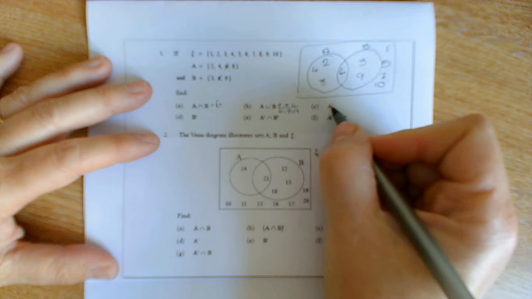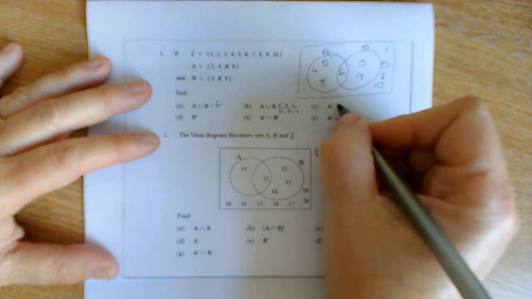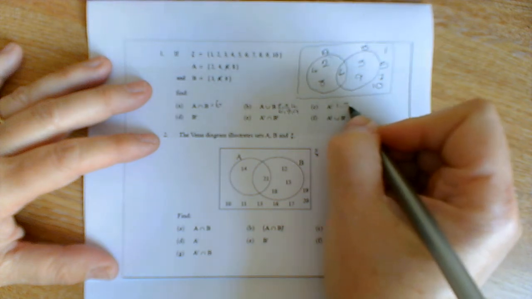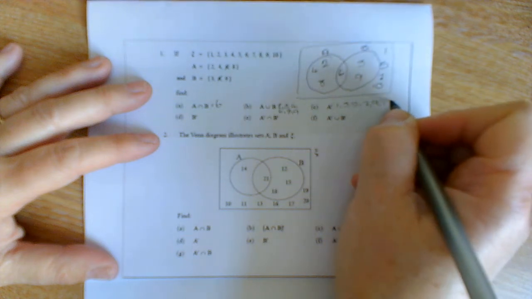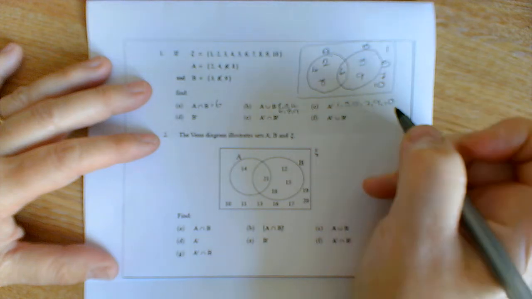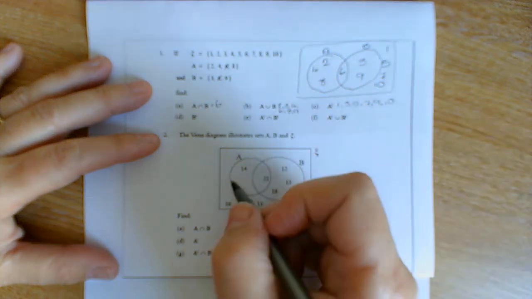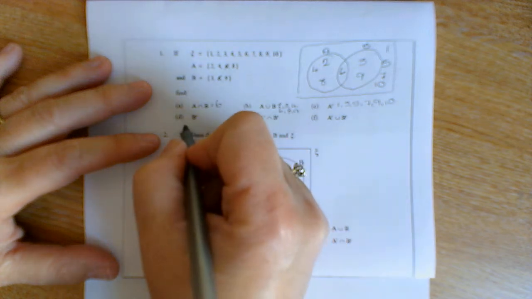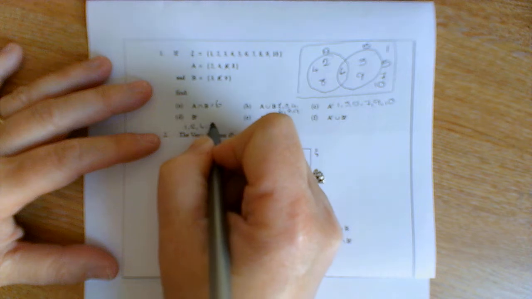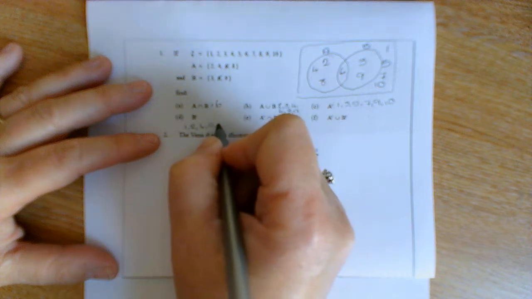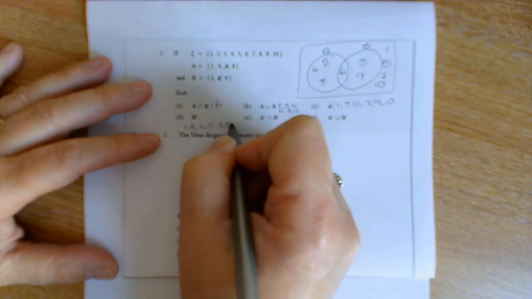Complement of A, everything that's not in A. So 1, 3, 5, 7, 9, and 10. I've put these in numerical order, but it doesn't really matter what order you put them in. Everything that's not in B. So 1, 2, 3 is in B, 4, 5, 6 is in B, 7, 8, and 10.